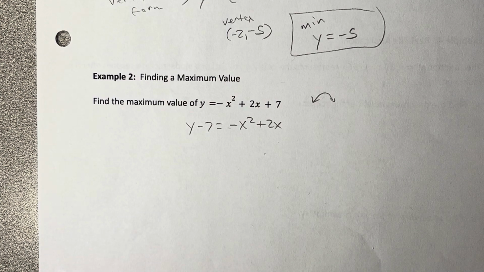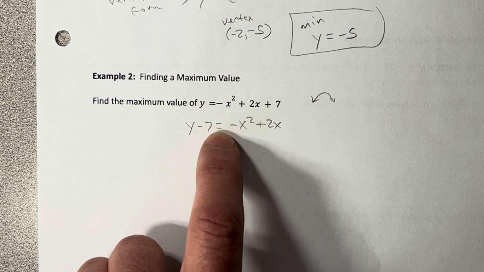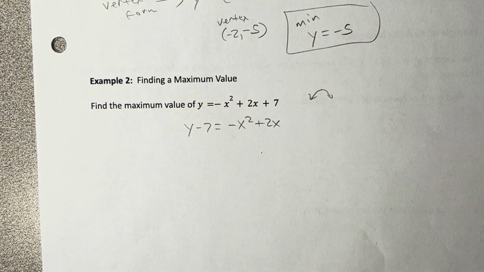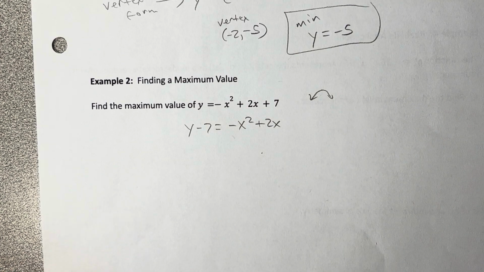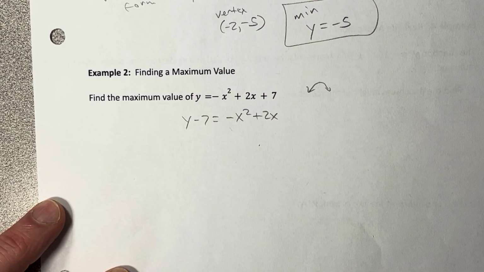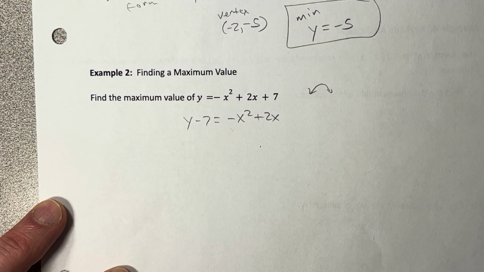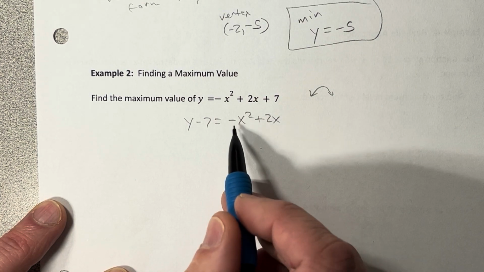Now, yesterday, what I would have done is divided everything to get my leading coefficient as 1. But I don't know that I want to do that. I think it might be a little bit confusing at the end here. So what I'm going to do is I'm going to factor out a negative from this binomial.